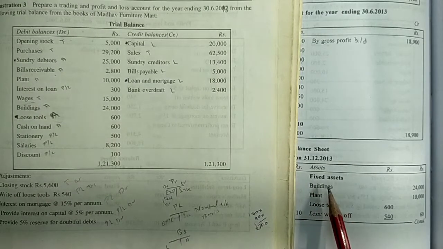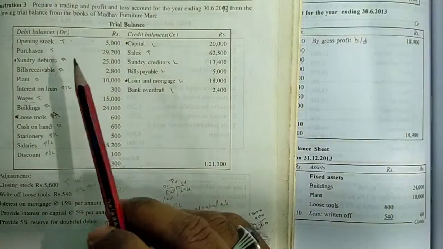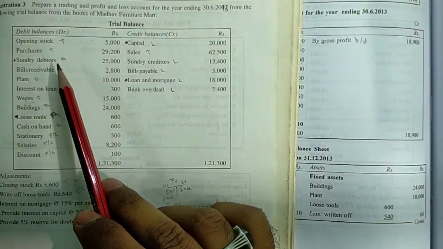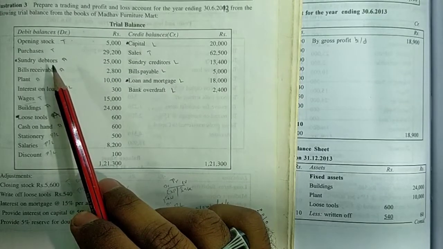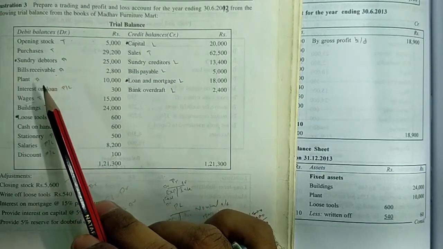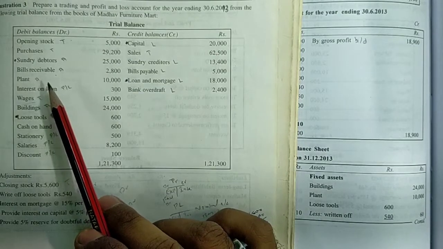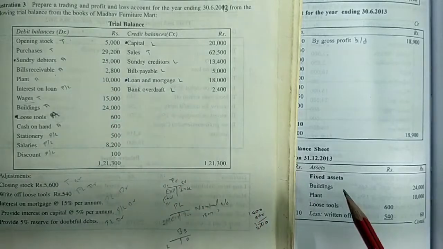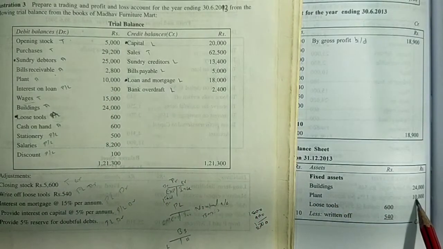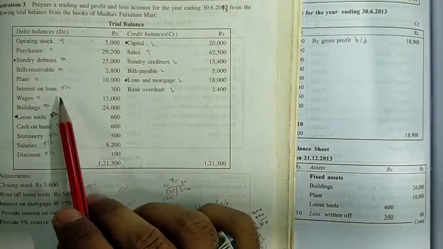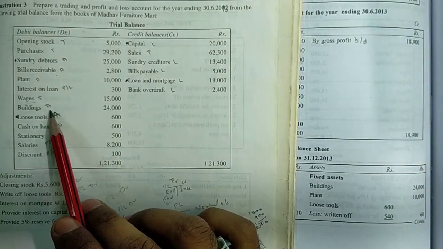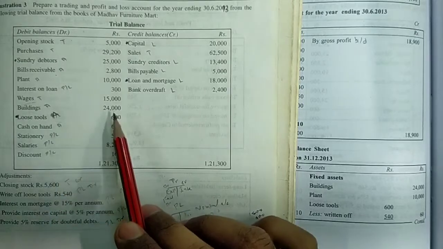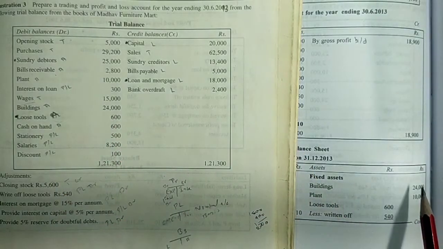Now we'll start with the fixed assets. Whatever fixed assets we are having, we will be mentioning on the asset side. The first one, we'll just check which one we are having. We are having fixed assets. We are having plant, that is 10,000. Okay, plant is 10,000, we can see over here. Then after that, another fixed asset, that is the building, is 24,000. This building 24,000 we have written.